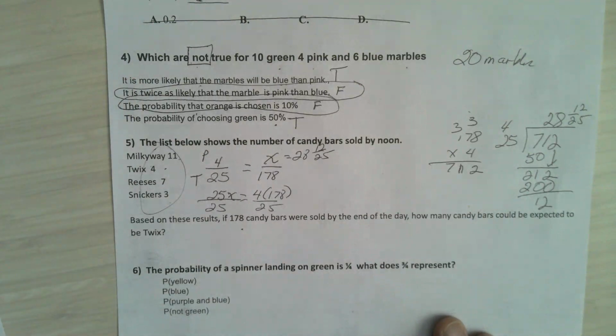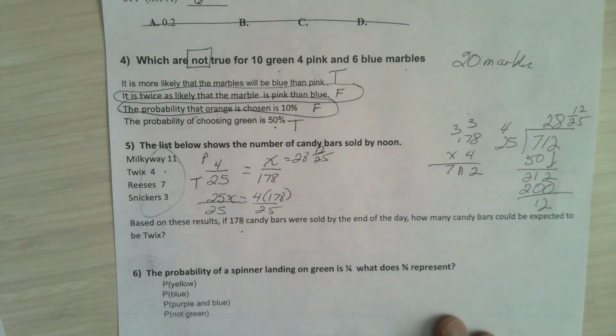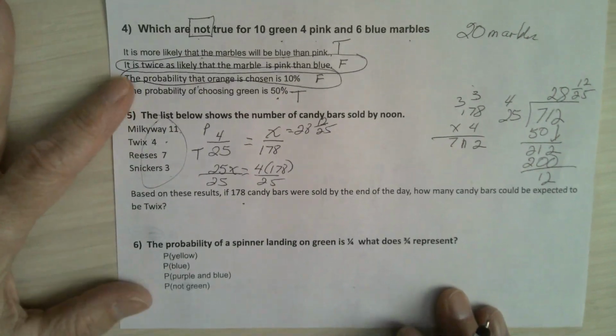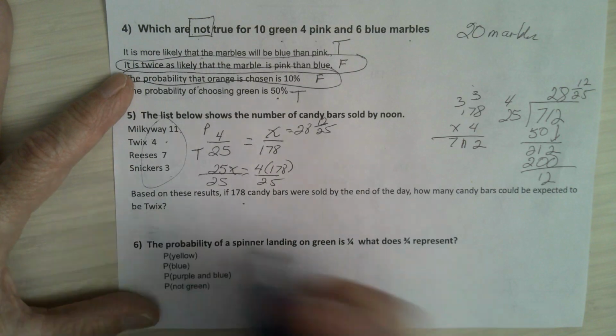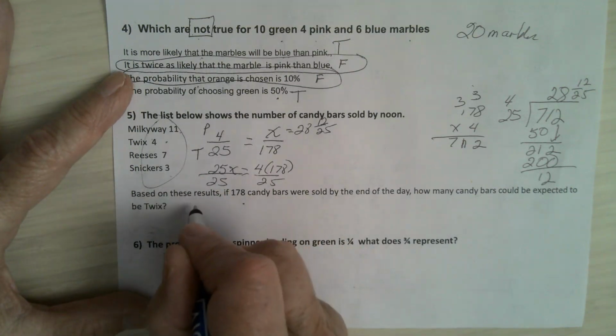On the test, I think it comes out as an exact number. It's much more friendly. Okay? Now, so how many candy bars could be expected to be Twix out of 178? About 28.